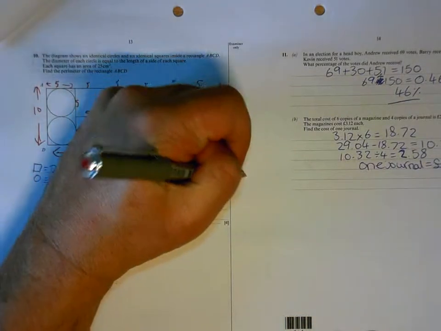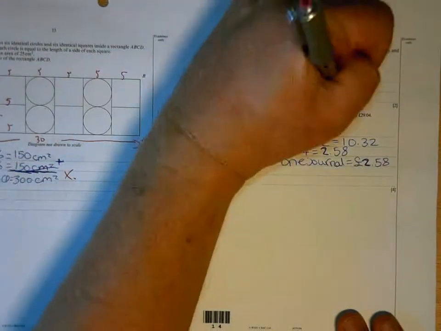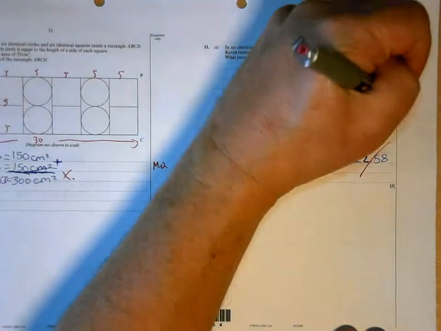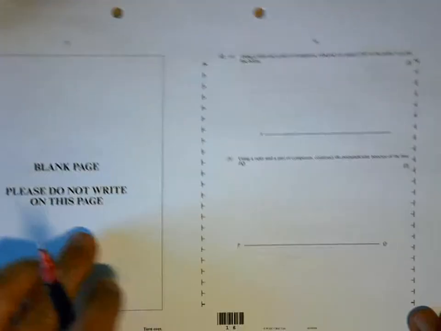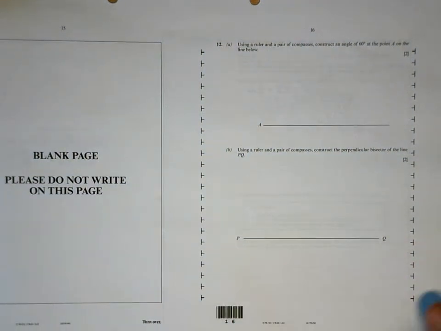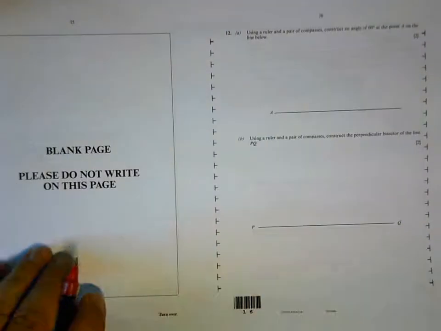No marks for what you've done there, you've gone completely wrong. This is good and that is good, so you get your 6 marks that side though, so that's good news. I'll go through these in class, but if you have a look at the video clip, you'll see how to do those. They're just constructions you need to learn.